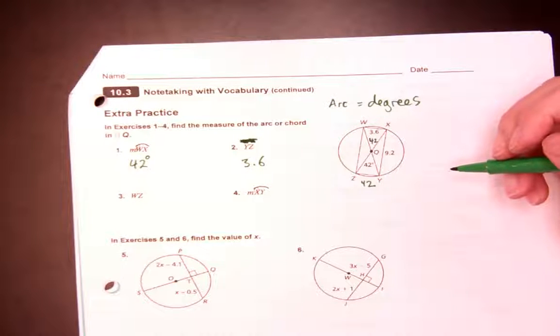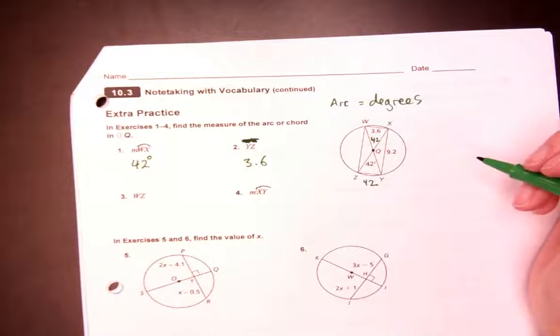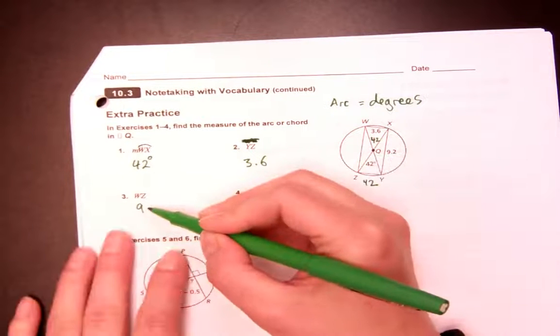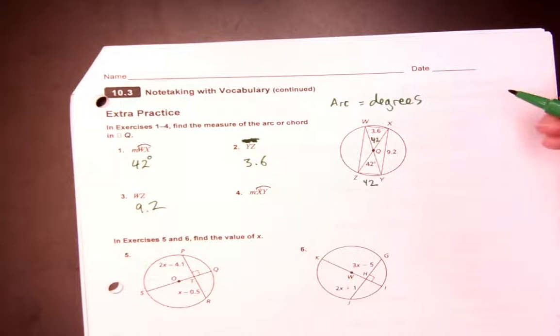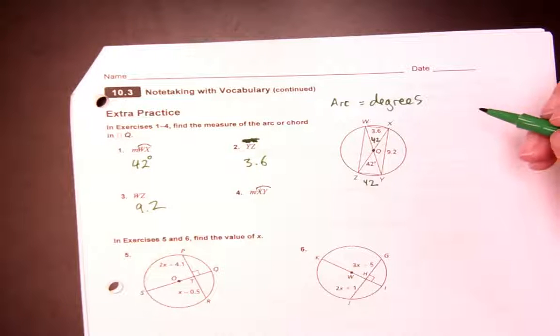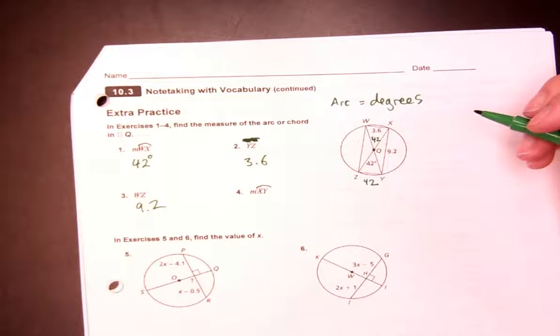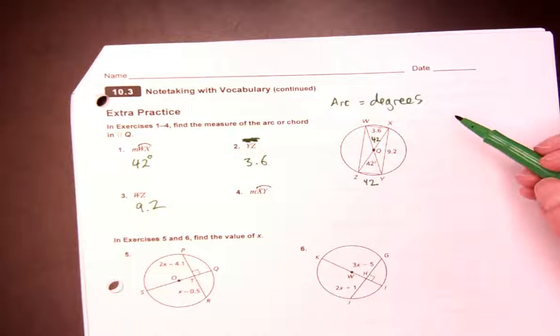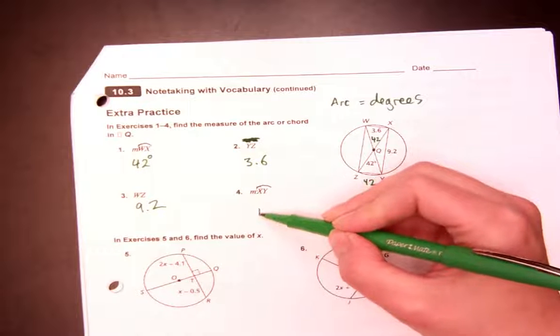Okay, what about WZ? 9.2. And arc XY? If that's 42, it has to be something. 138. How do we get 138?